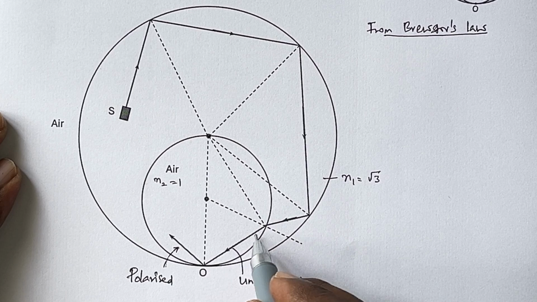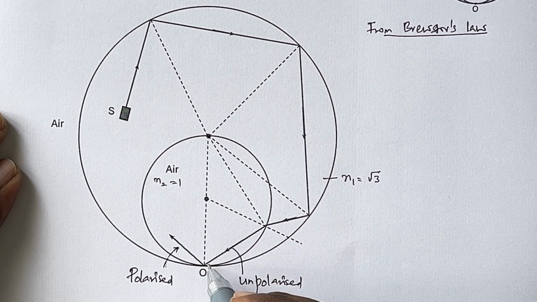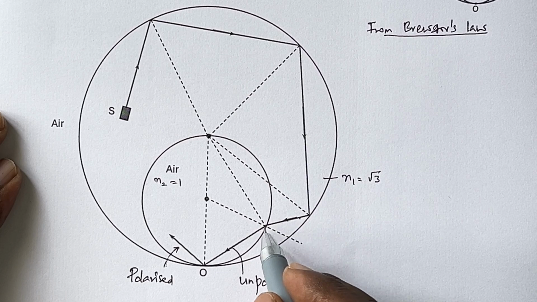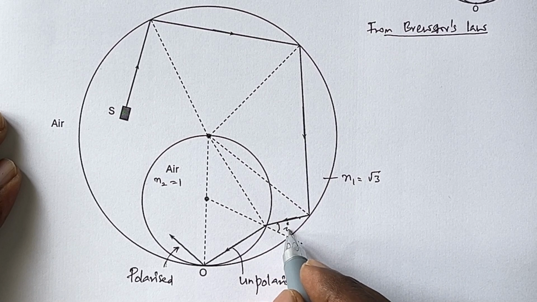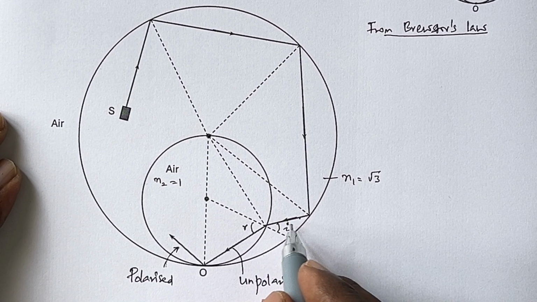See how I imagine the path of the light ray here. When a light ray travels from the denser medium glass to the rarer medium air, the angle of refraction is greater than the angle of incidence. This is the angle of incidence. This is the angle of refraction. So here the light ray must go like this.